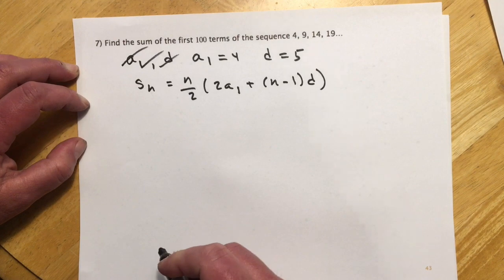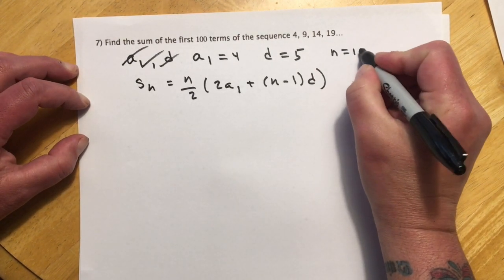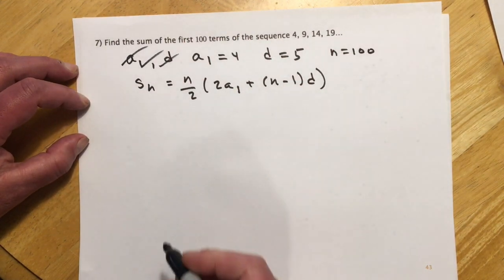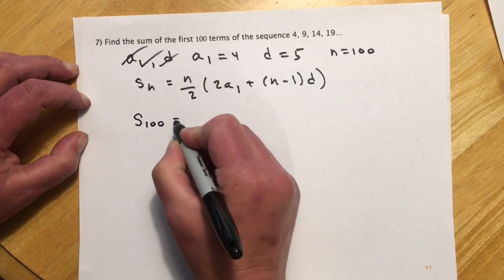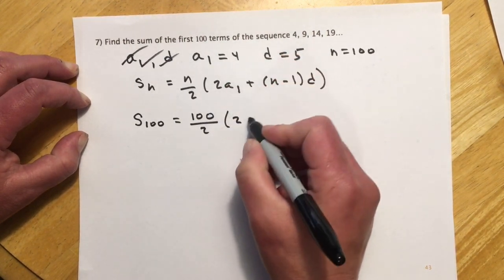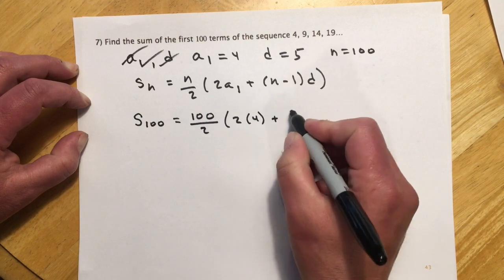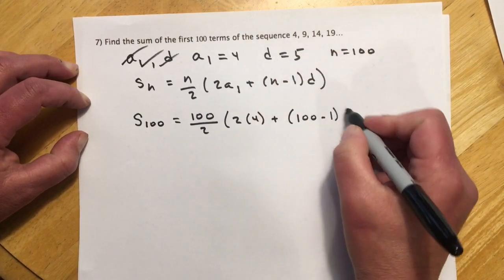So there's that one again. And I know n in this case is 100 because we're finding the first 100 terms. So we're finding the sum through 100, and that's going to be 100 over 2, times 2 times the first term, which is 4, plus 100 minus 1 times the common difference, which is 5.